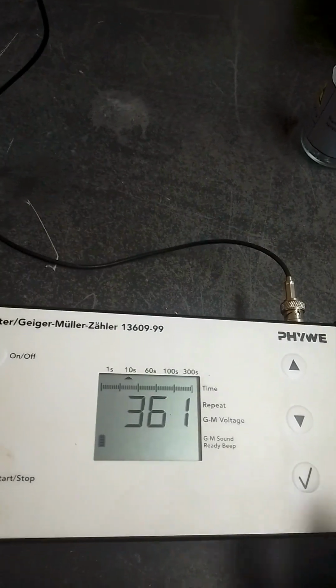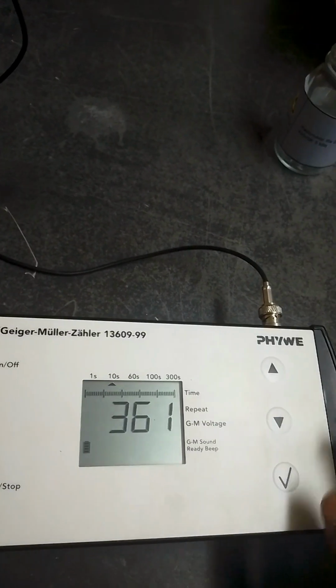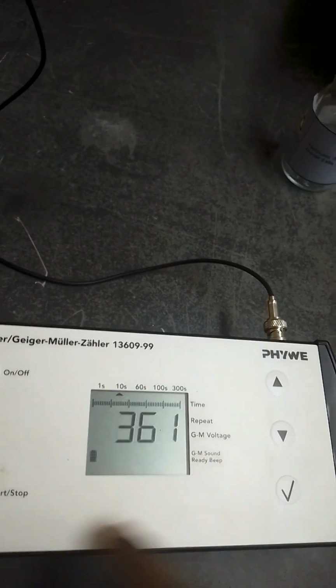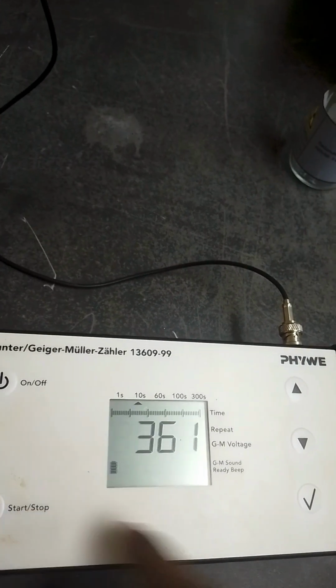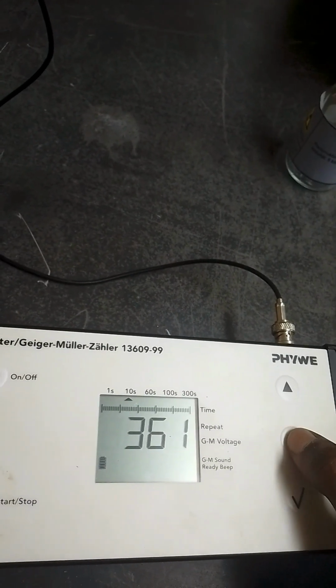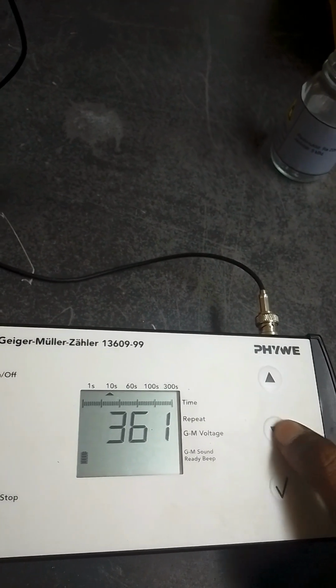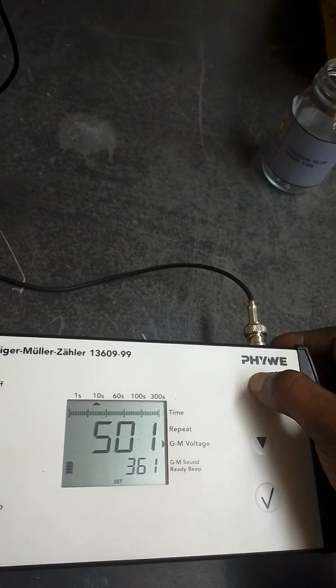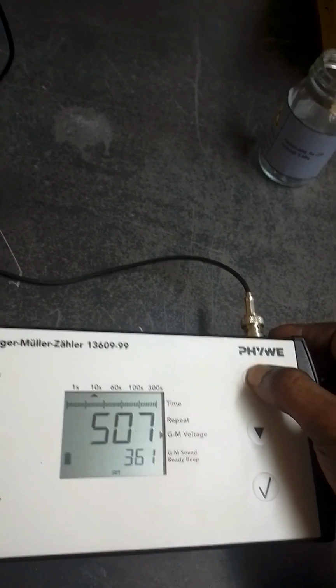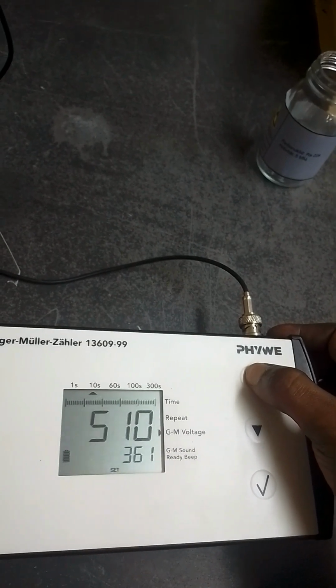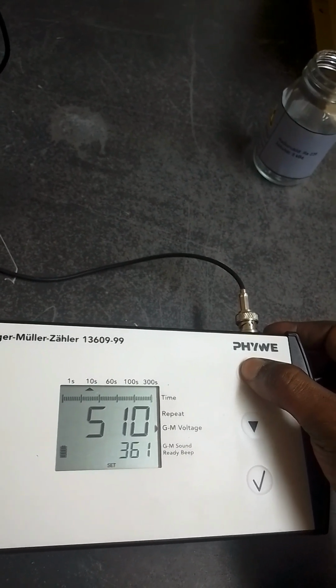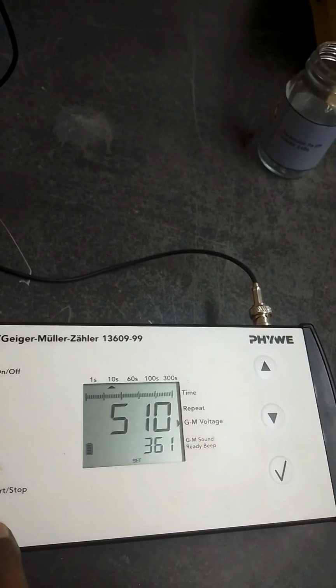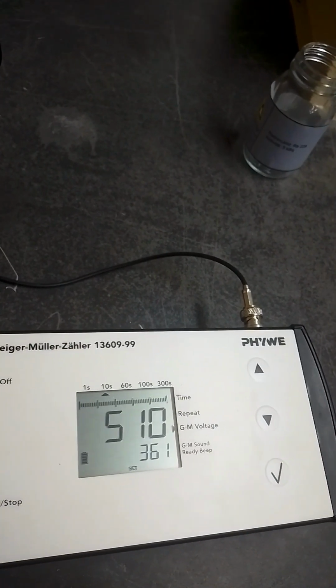Then we also want to adjust the next GM voltage value, starting by adding 10. If we want to increase by 10, then we start the value.